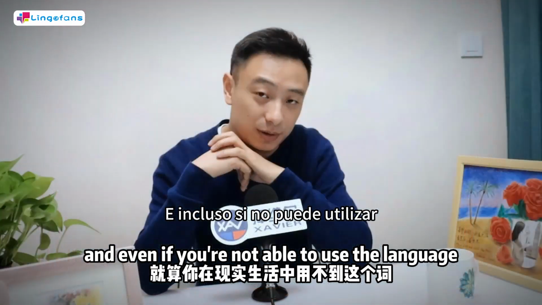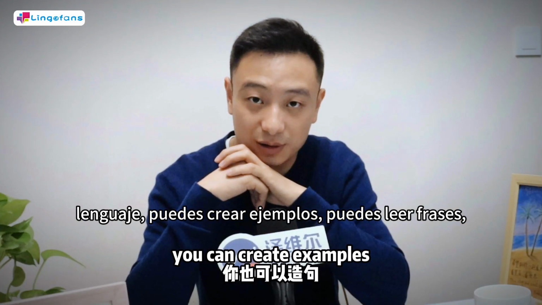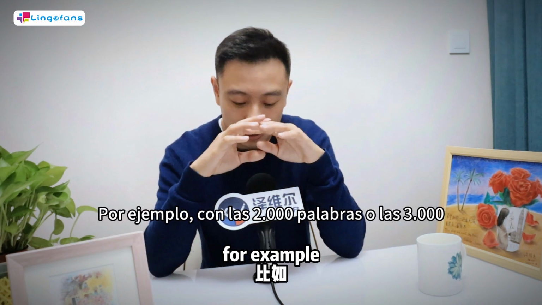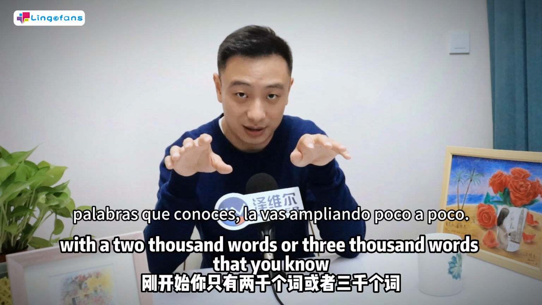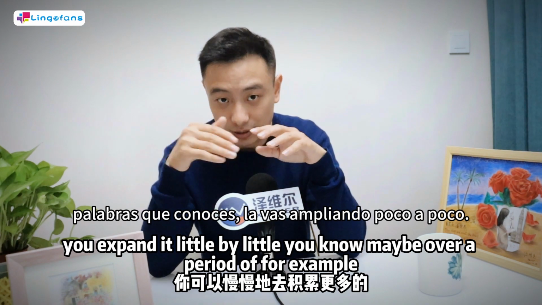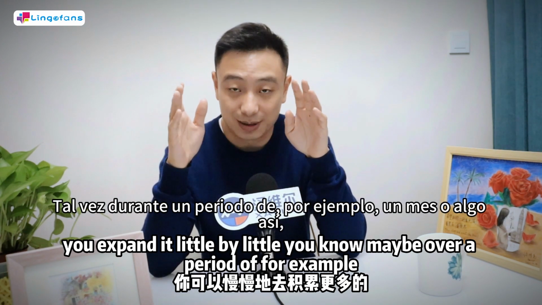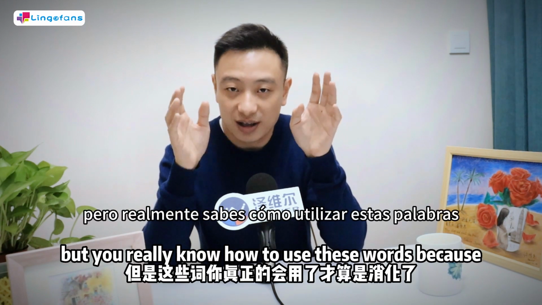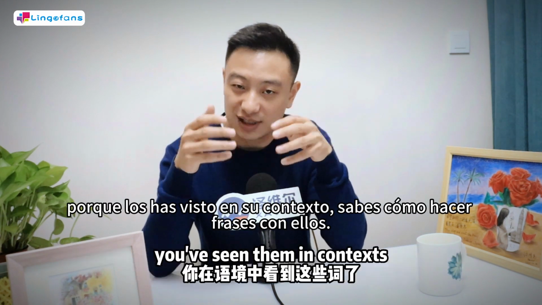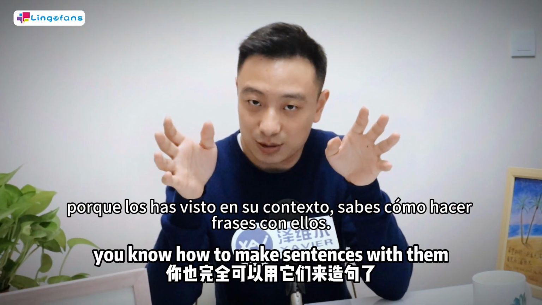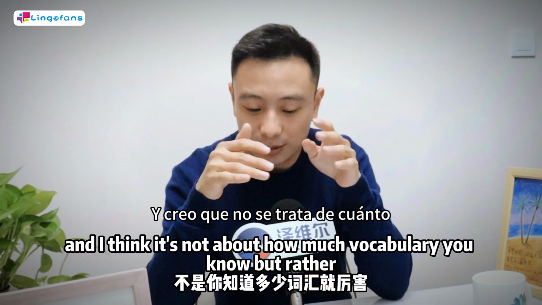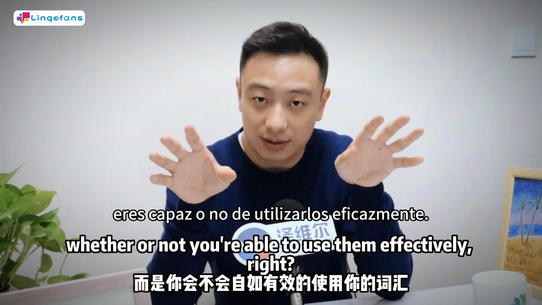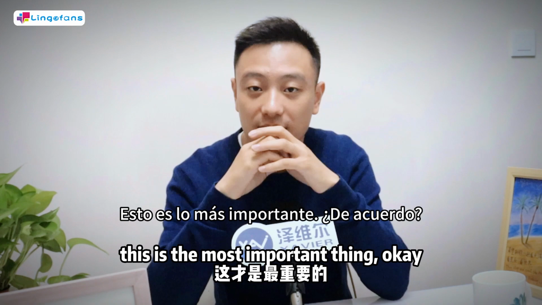And even if you're not able to use the language, you can create examples, you can read sentences, and you should always expand your vocabulary little by little. For example, with the 2,000 words or 3,000 words that you know, you expand it little by little. Maybe over a period of, for example, a month, you absorb like 500 words or 1,000 words, but you really know how to use these words because you've seen them in context, you know how to make sentences with them. And I think it's not about how much vocabulary you know, but rather whether or not you're able to use them effectively, right? This is the most important thing, okay?